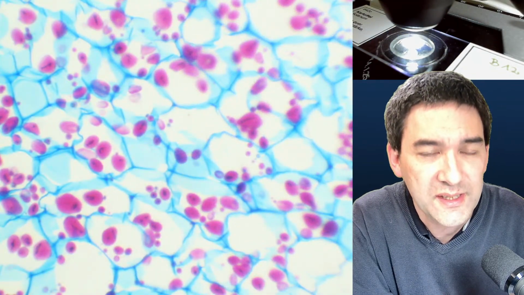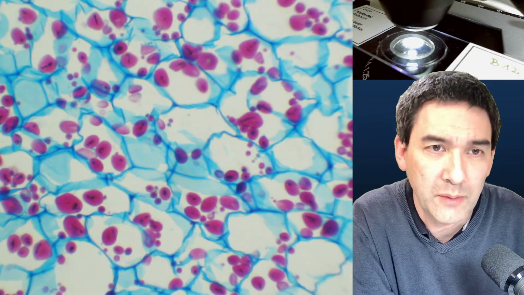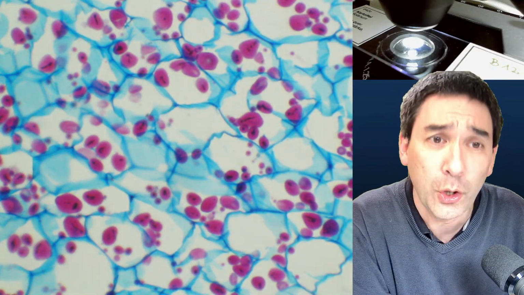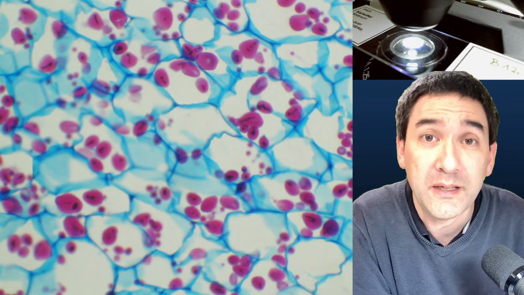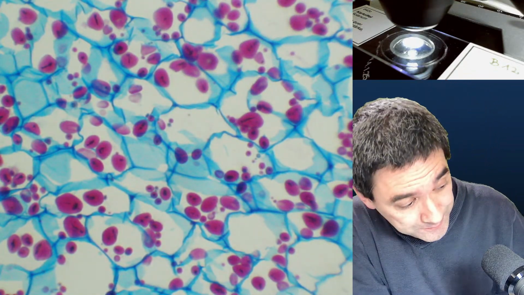Okay, so you see that the cell wall is stained blue. I don't know which blue they used, methylene blue. And the starch grains are purple, pink. Okay, so this is a stained specimen.